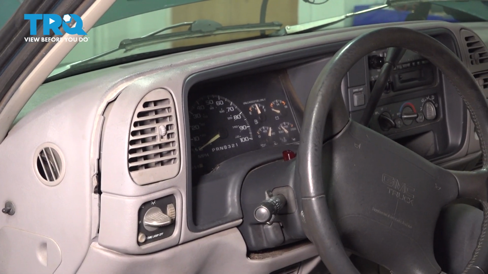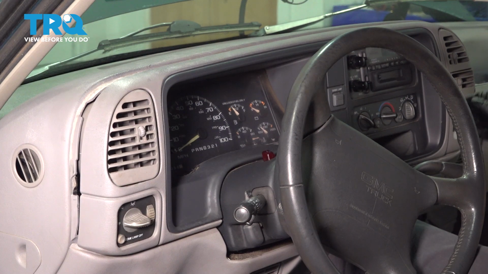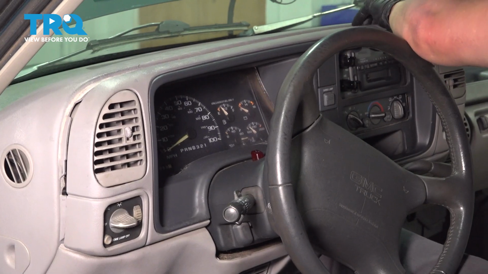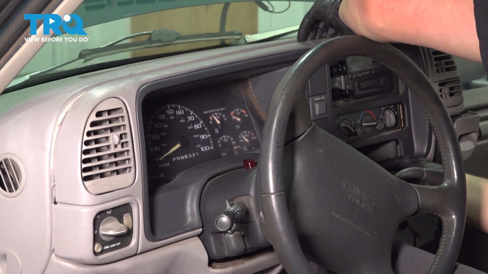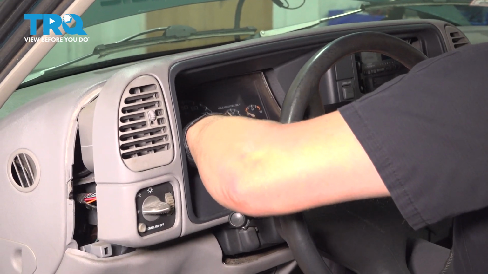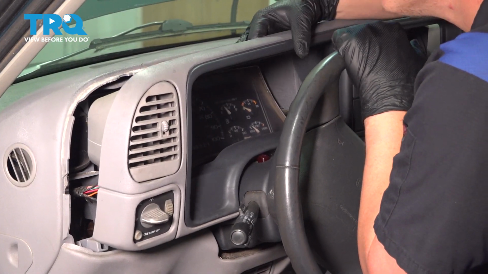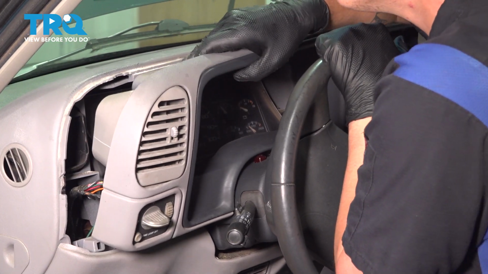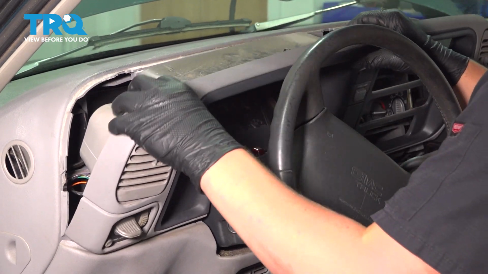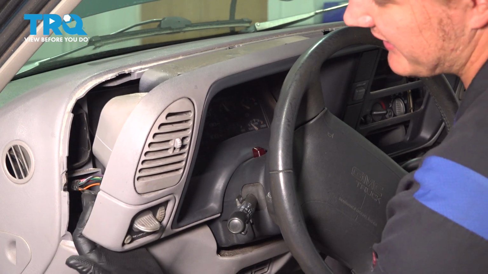We're going to put the key in, pull the gear selector all the way down, we're going to twist it up and out so we have access to the back of our switch.